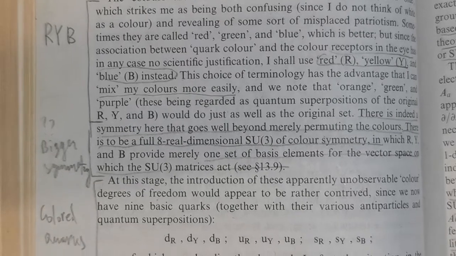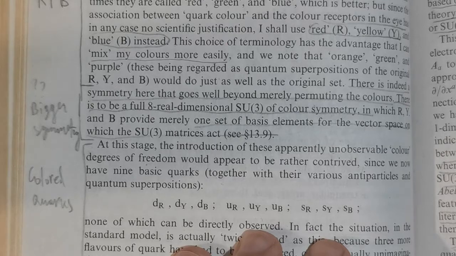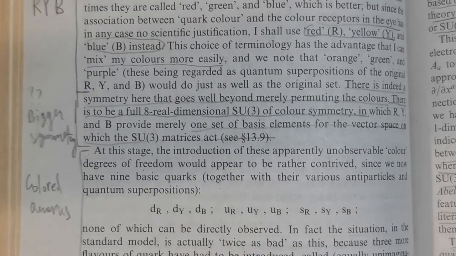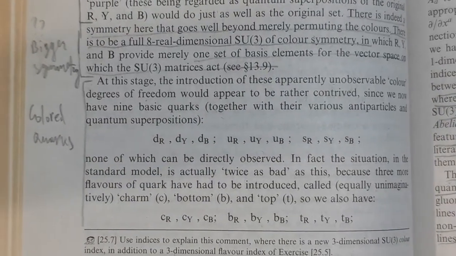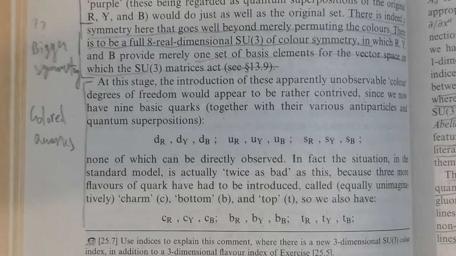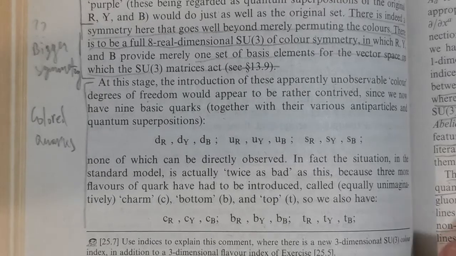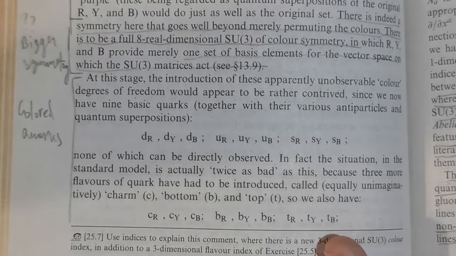But actually in the standard model the situation is twice as bad because we need to add 9 more. We need 3 more flavors here called charm, bottom, and top. Therefore together we have 18 independent quarks. He doesn't say why those should be added or created, so I don't know why we need those. Joe, maybe you can add something here.